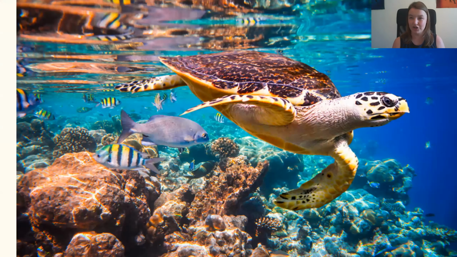So let's have a closer look at one of the ecosystems. This is a coral reef. What can you see? Scientists, especially biologists who study the living world, need to look really closely at the world around them and observe. What is it that you can see on this coral reef?